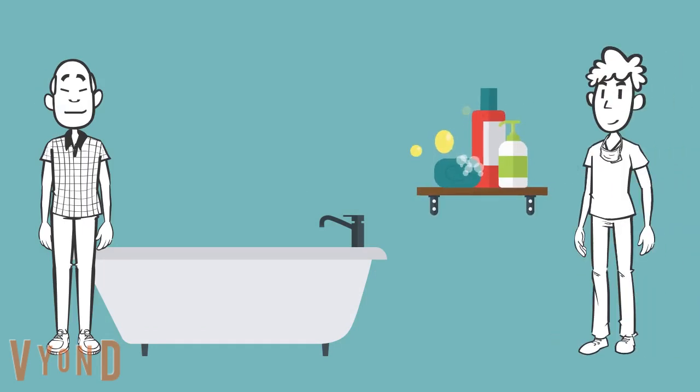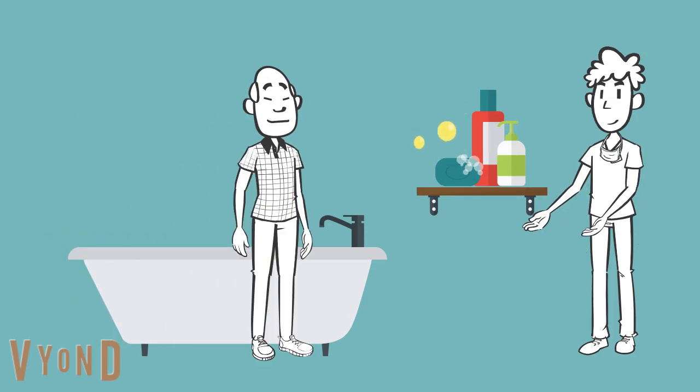Carers should make sure all the items he needs are in their normal spot and should encourage him to prepare his own bath.